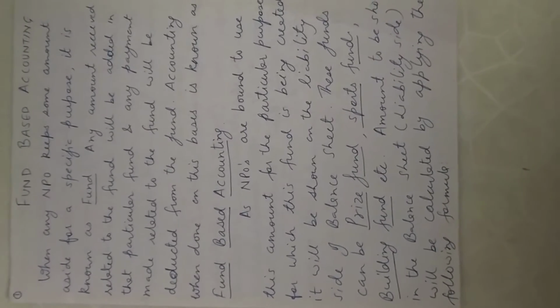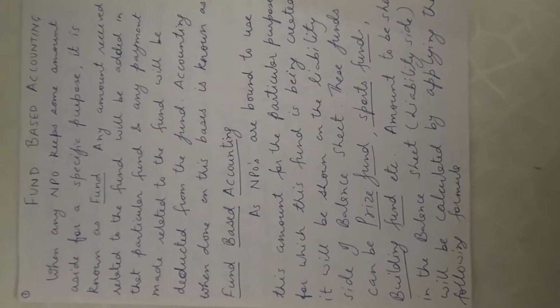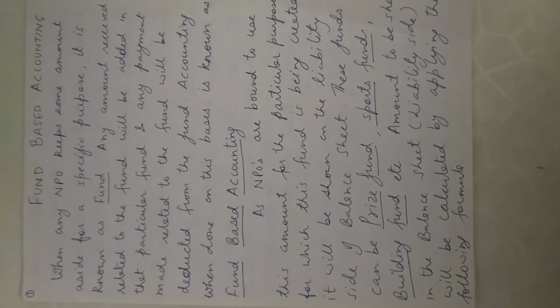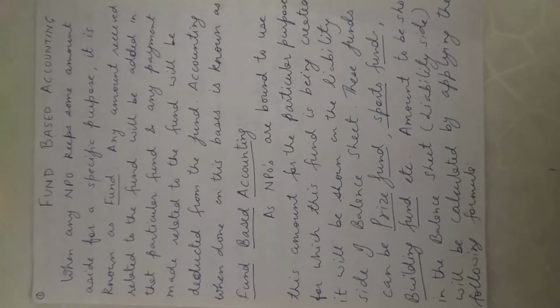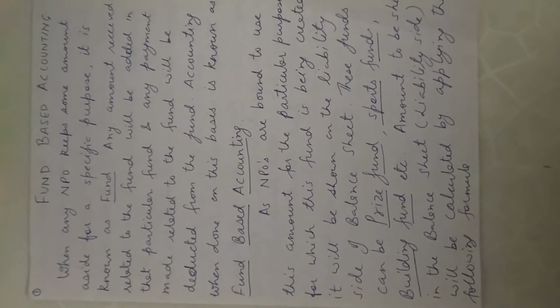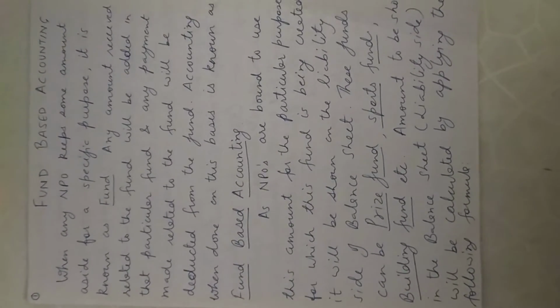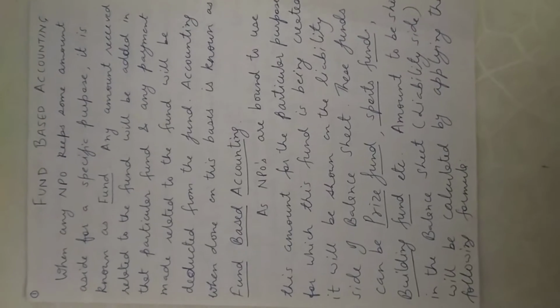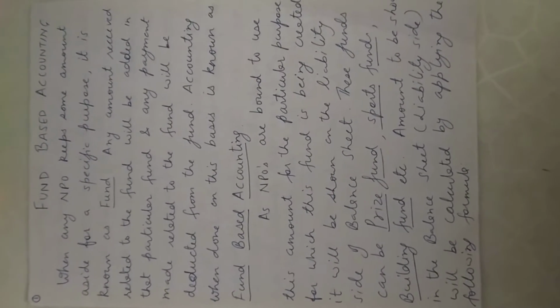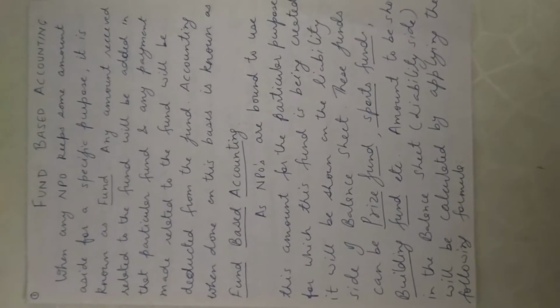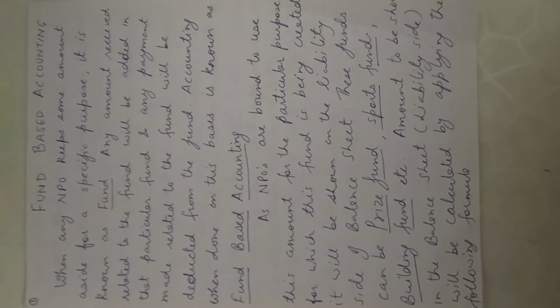NPOs are bound to use money set aside for the particular purpose for which they have kept it. That's why these funds are shown in the balance sheet on the liability side. Examples of these funds can be prize fund, building fund, match fund, sports fund, etc.